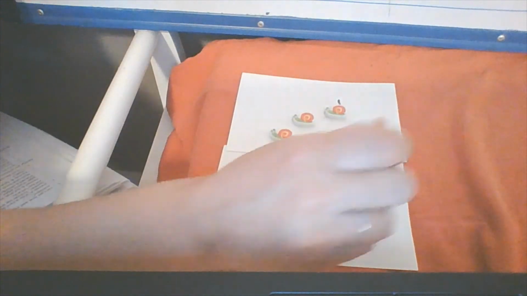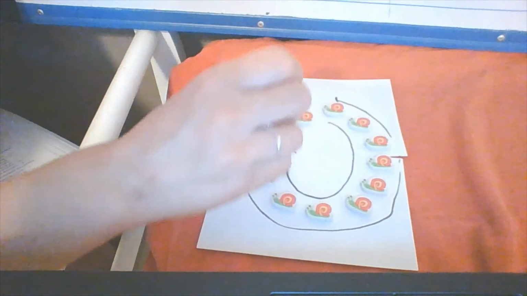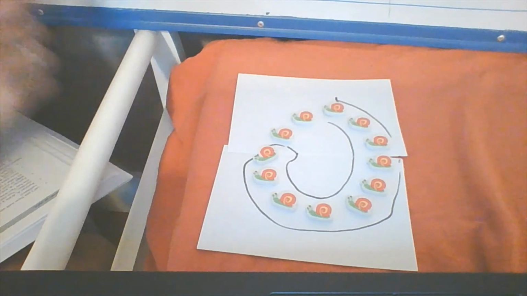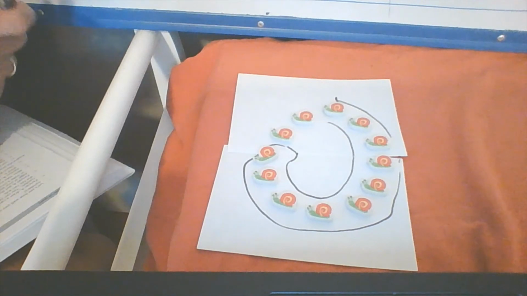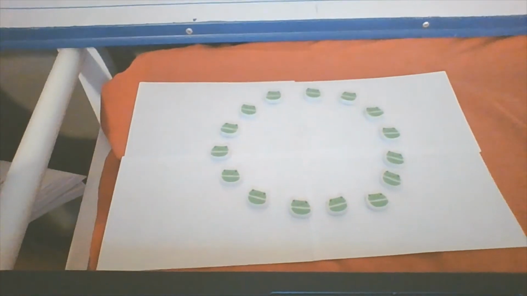All of this was 10. So I have 10, and then it looks like I have 2 more. 10 and 2 make 12. Wow, that's a lot of erasers.